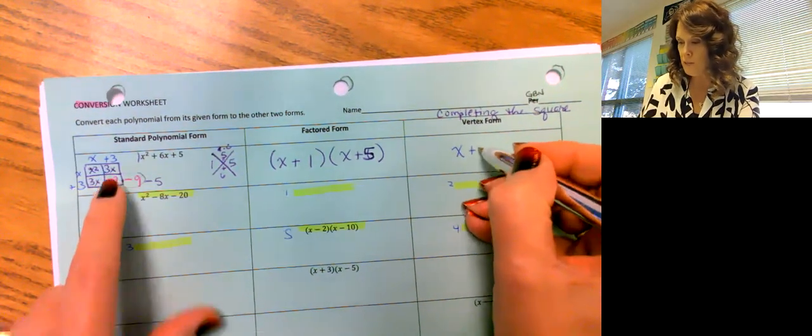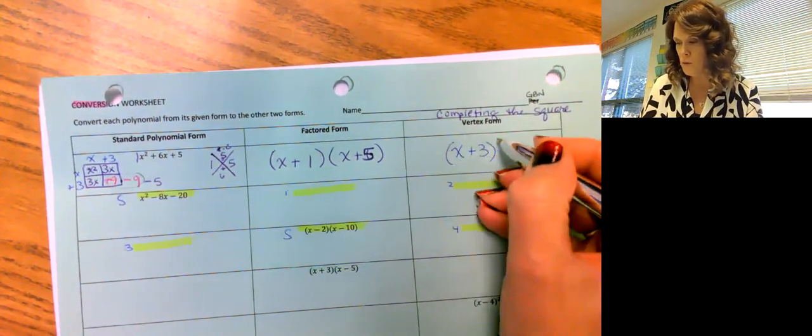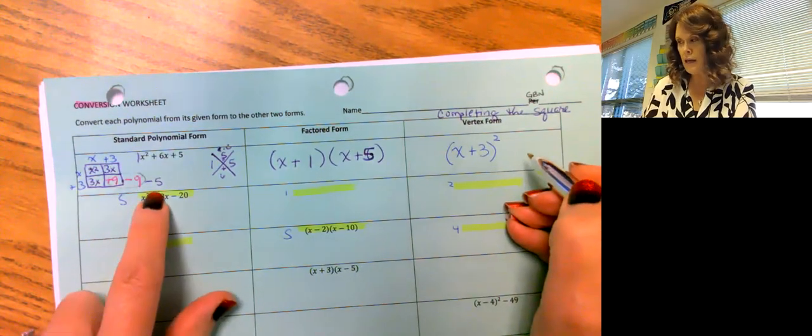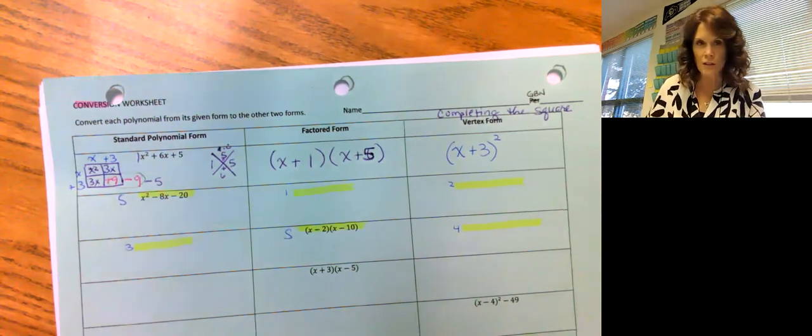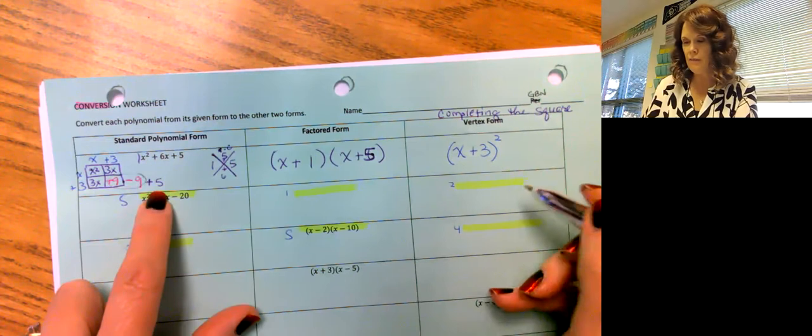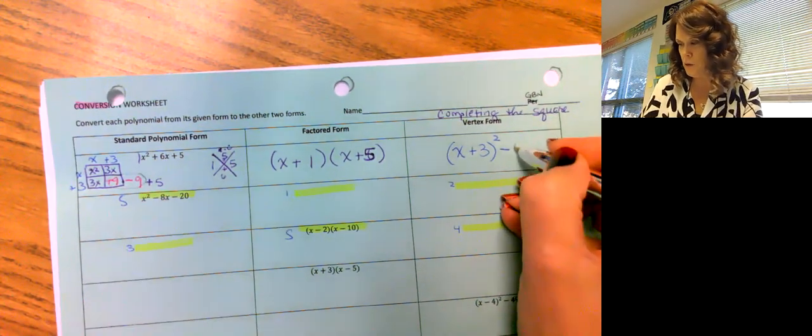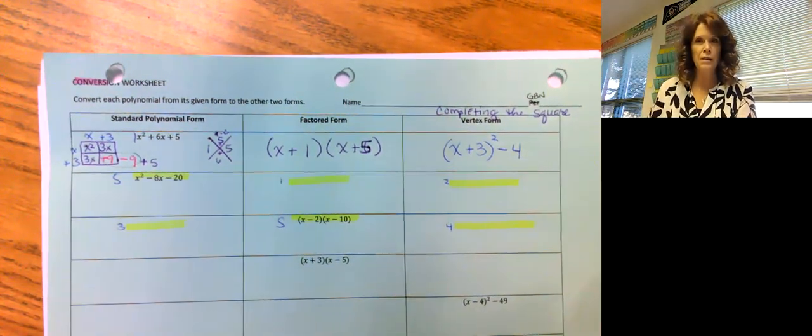So x plus 3 squared, and negative 9 and negative 5. Sorry, that was supposed to be plus. I just saw it. It was a plus 5 that we kicked out. Negative 9 and 5 is minus 4. I just peeked back over there and went, wait a minute. Sorry about that. All right.